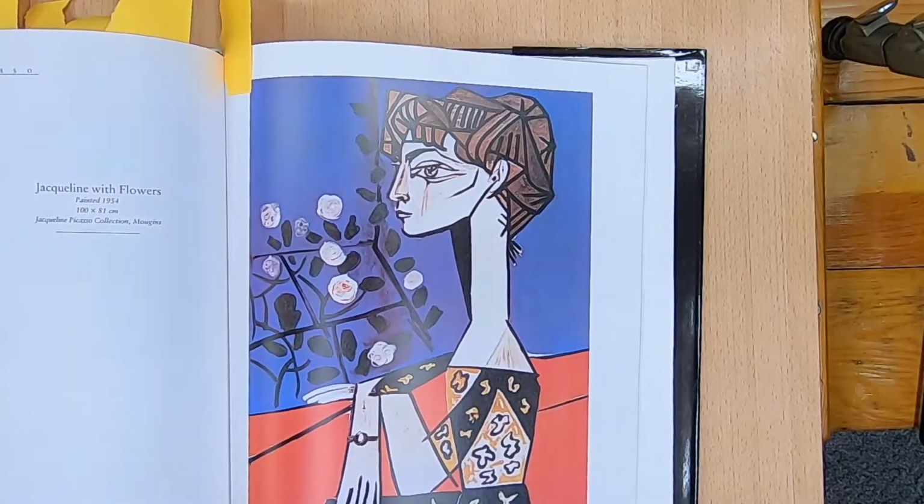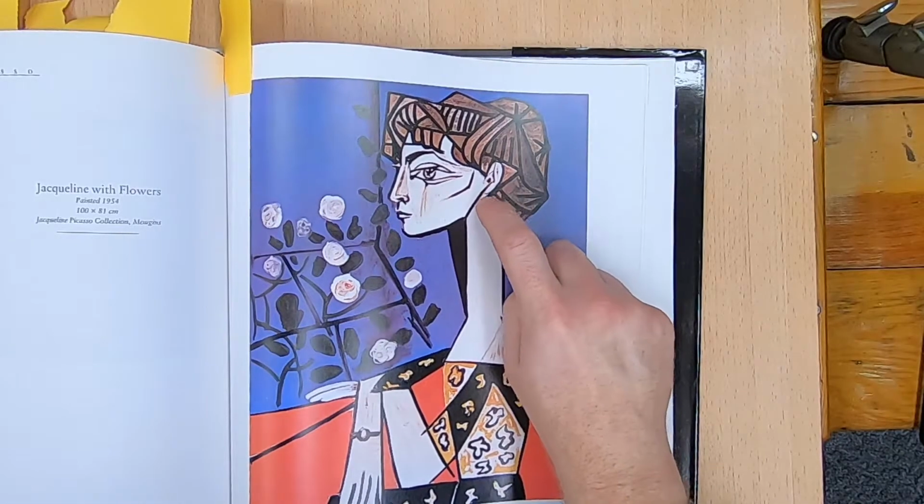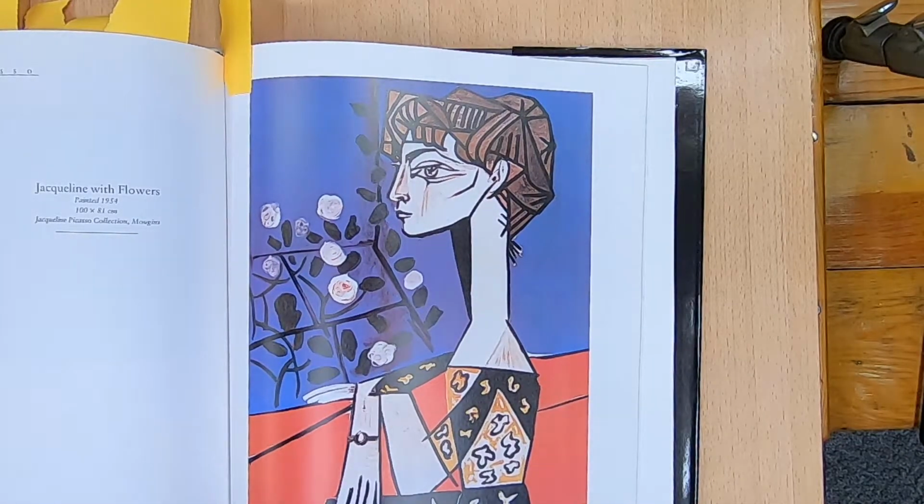And then here is Jacqueline with Flowers. This is in the Jacqueline Picasso collection. Again, a very long neck, very stylized. In this one, the background isn't nearly as complicated as some of the others, but it still has very hard edges for all of the different sections, and it's very unique as far as how it is laid out.